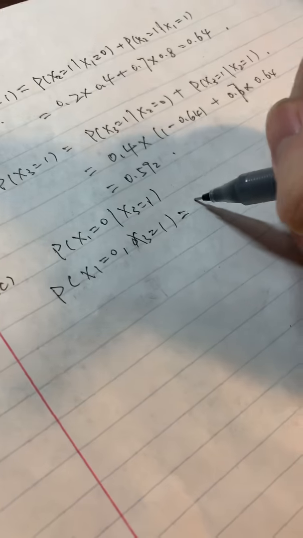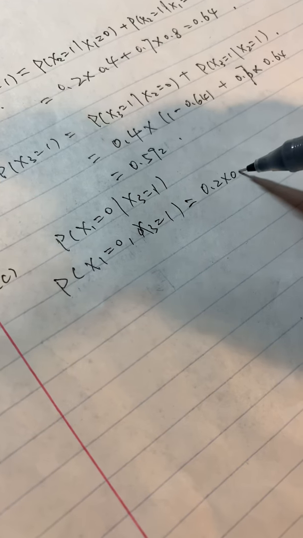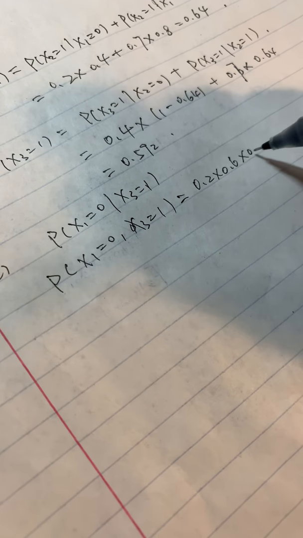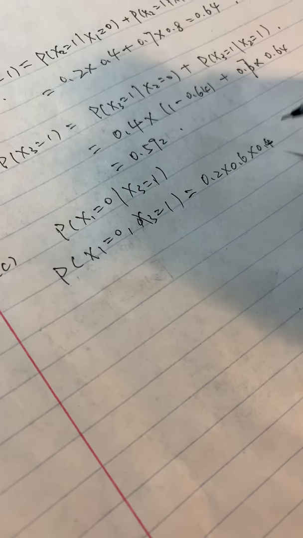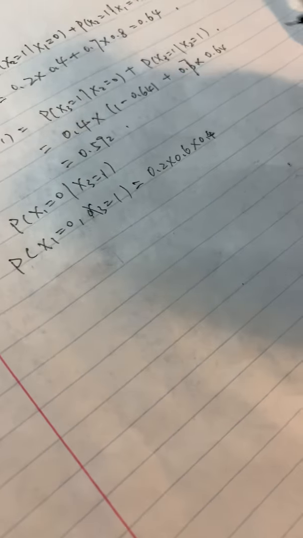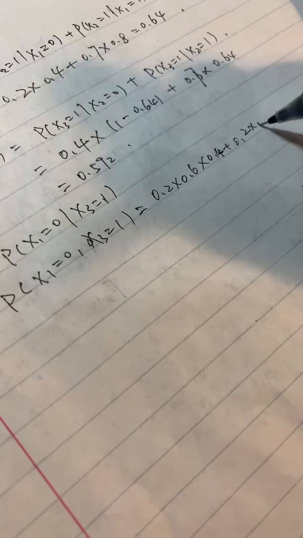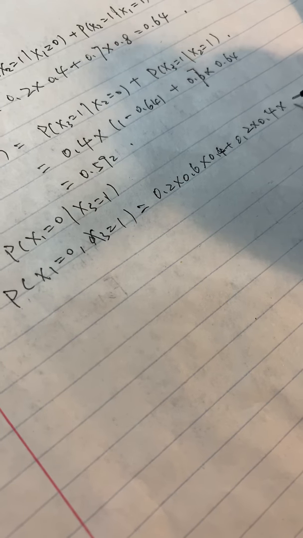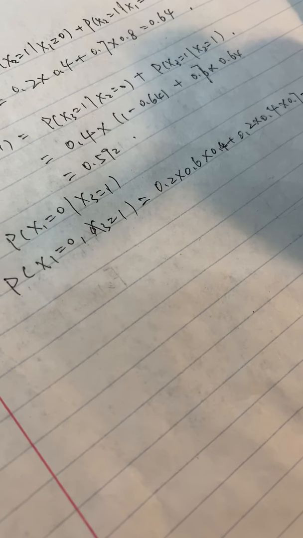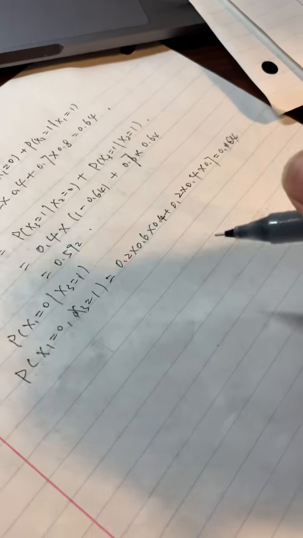This probability uses the same method as the problems we have solved above: 0.4 times 0.7, and this is the answer.